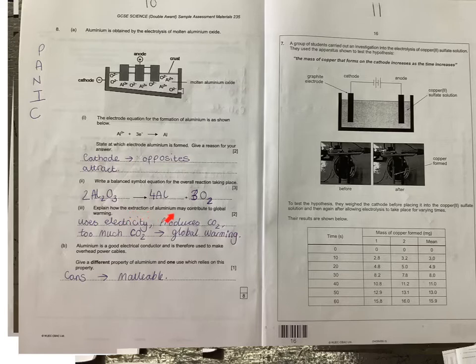Explain how the extraction of aluminium may contribute to global warming. Uses electricity, produces CO2, too much CO2, global warming, because it gets stuck in the atmosphere. That's from last year. Aluminium is a good electrical conductor and therefore used to make overhead power cables. Give a different property of aluminium and one use that relies on this property. It's used in cans because it's malleable.